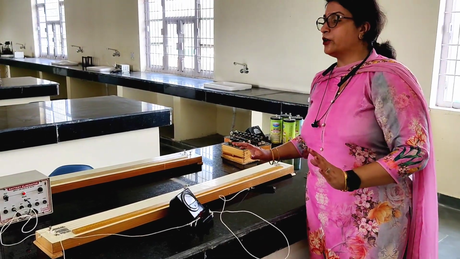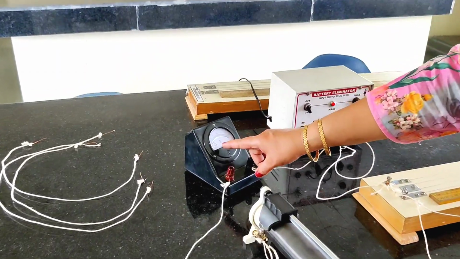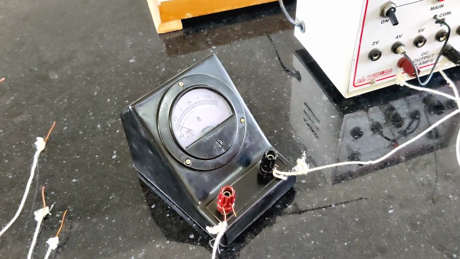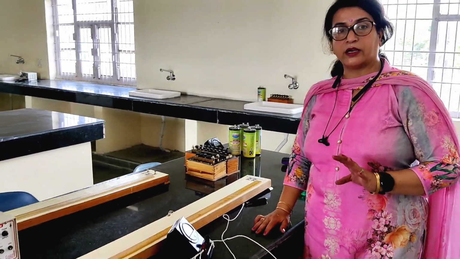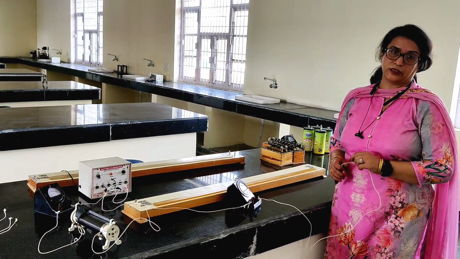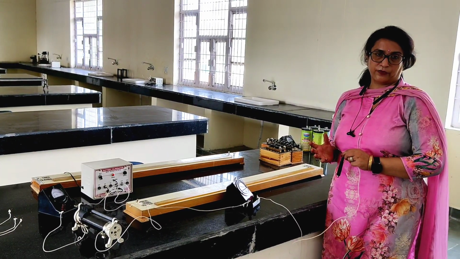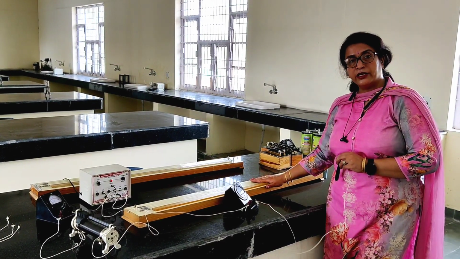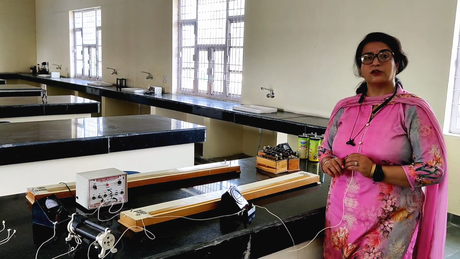The current should be constant. The reading of the ammeter, you can see, is 0.125 ampere. It is constant. During the whole practical, we have to keep this current constant, because this is the principle of the potentiometer. When constant current is flowing, the potential gradient is constant; the potential difference across a given length of the wire is constant.